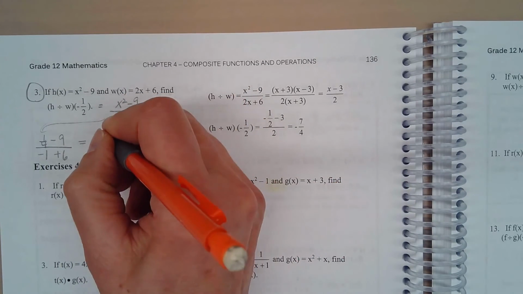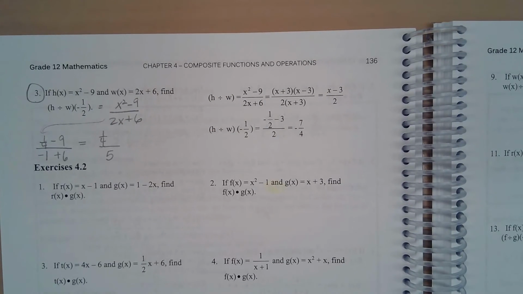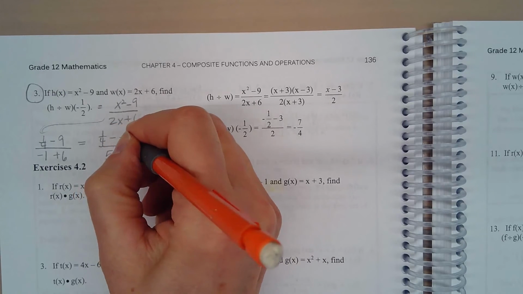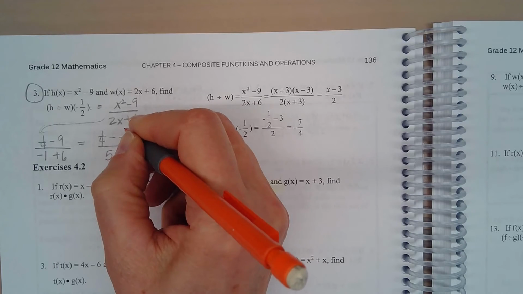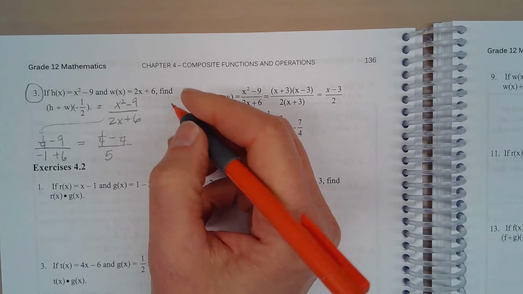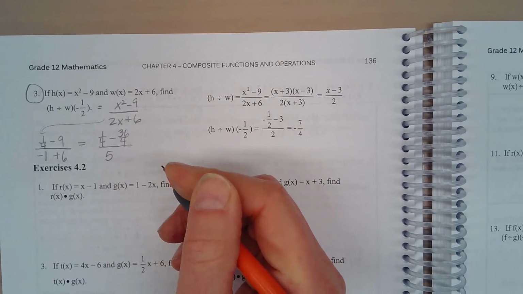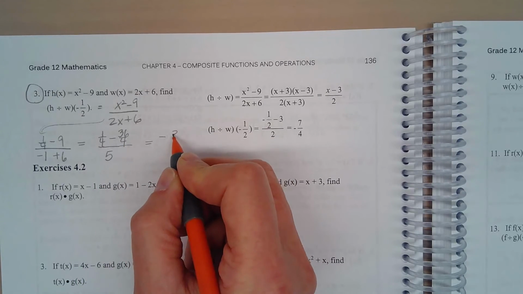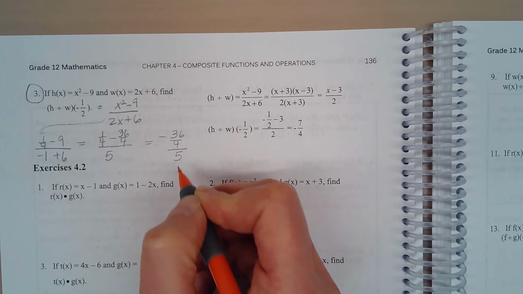But I have this 1/4 minus 9 that I have to deal with, so I need LCDs. The LCD would be 4. So another way to represent the number 9, instead of it being 9 over 1, right now I'm going to have a 4 on the bottom. So what number with 4 on the bottom, what does my numerator have to be to represent the number 9? What number divided by 4 is 9? 36, right? Okay. So then I got 1/4 minus 36/4, it's a negative 35/4 divided by 5, okay?